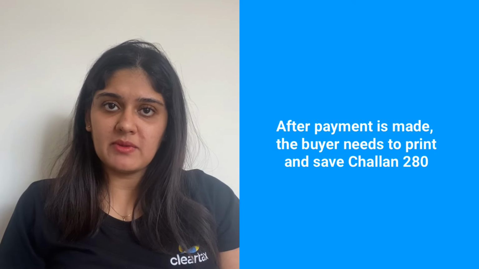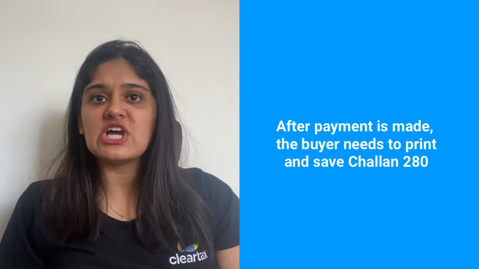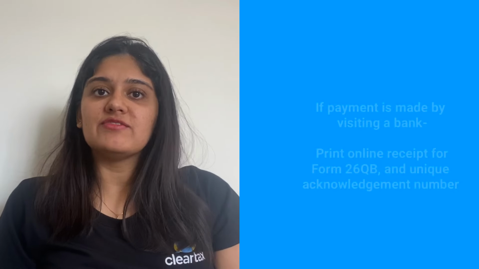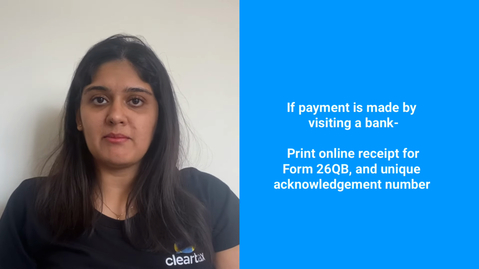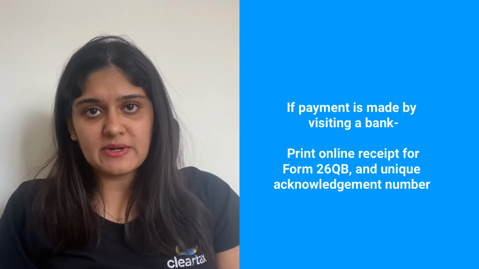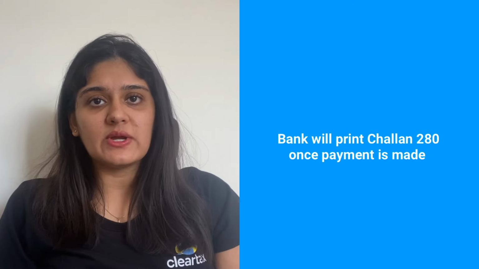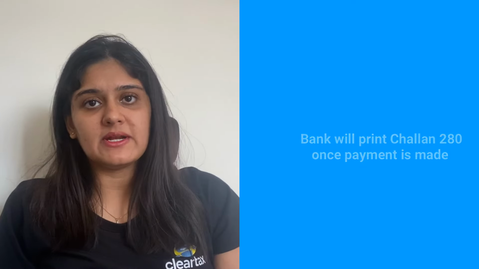After payment has been made, the buyer needs to print Challan 280 and keep the same for his records. If the buyer is making payment by visiting a bank, he needs to print the online receipt for Form 26QB along with the unique acknowledgement number and take the same to the bank. The bank will print Challan 280 once the payment has been made.